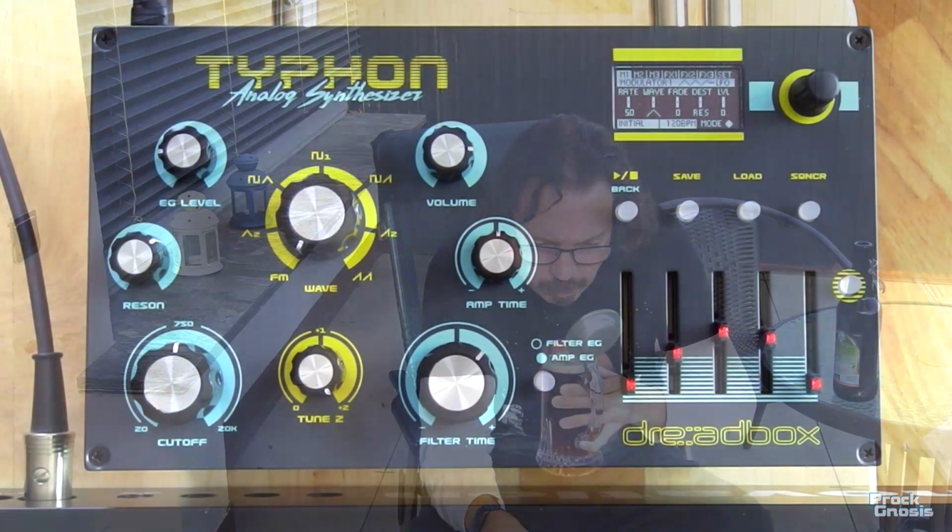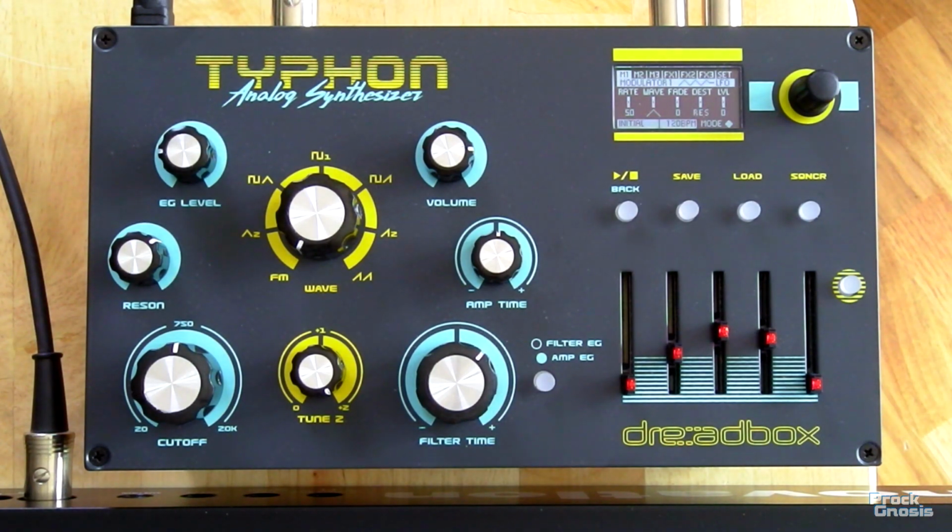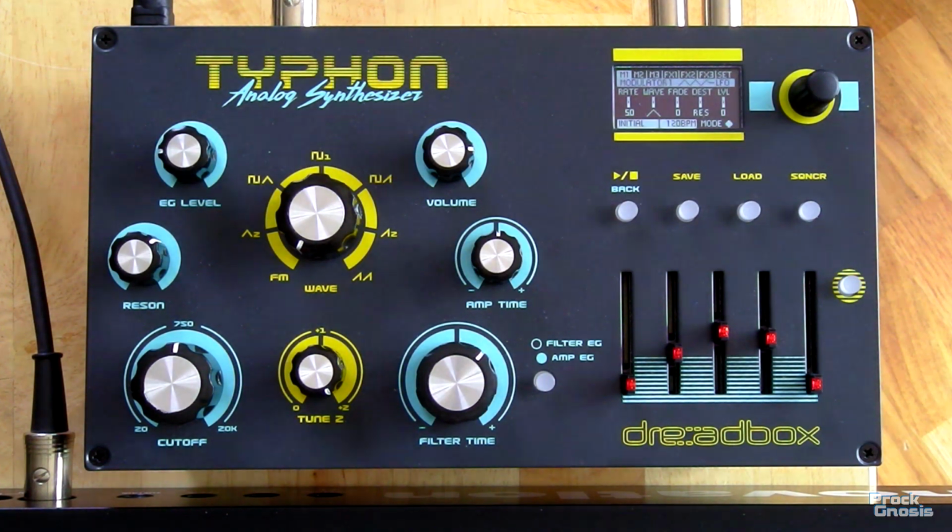Cheers. Hey, welcome to a fairly quick, for me anyway, tutorial on the Typhon sequencer. This is working with firmware update 1.1, which means you can input notes from a keyboard, which is so much easier than trying to do it manually with all the knobs. That being said, let's jump into understanding how the sequencer works.